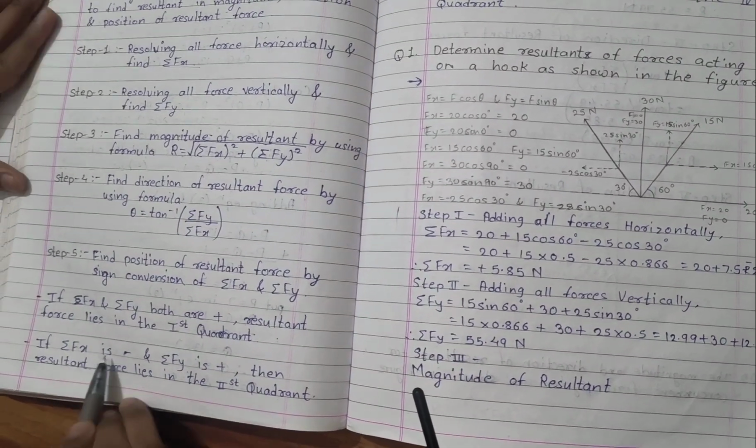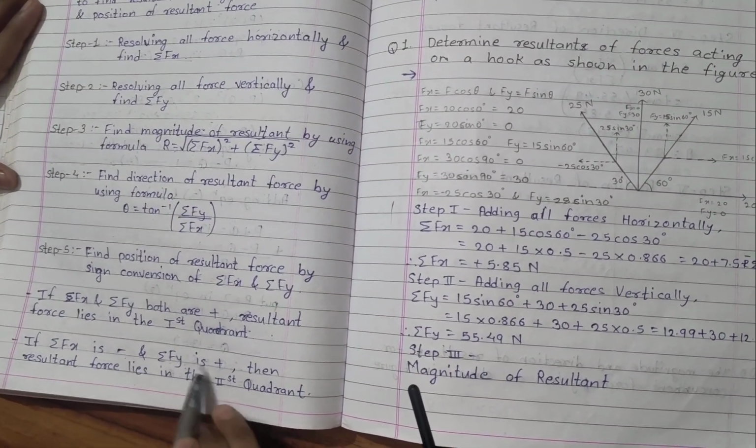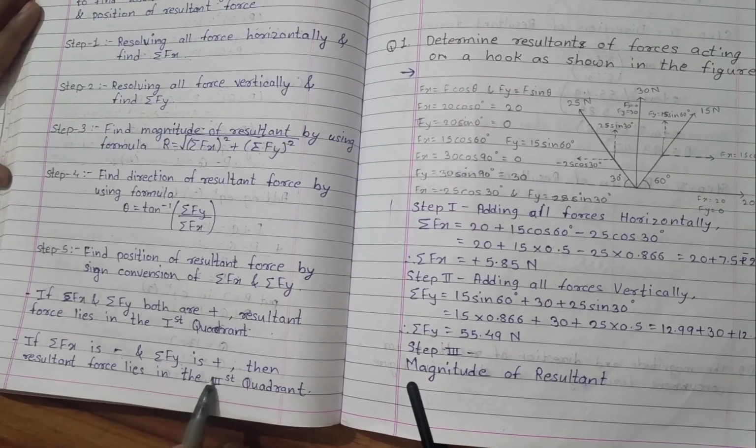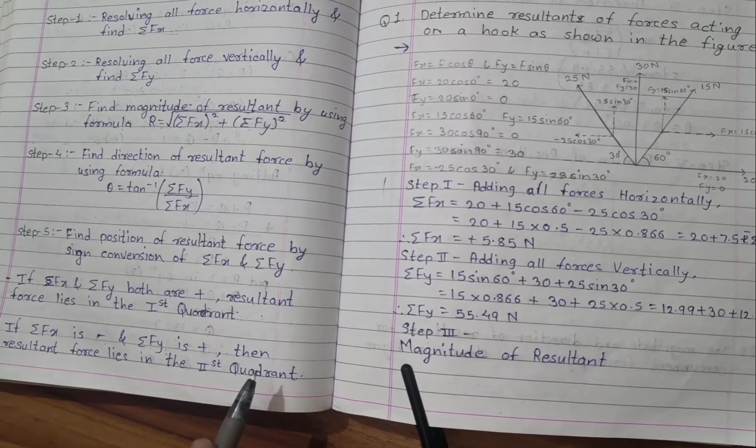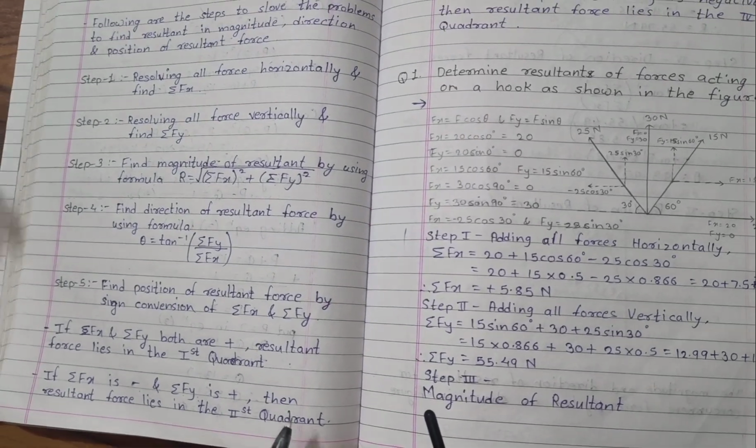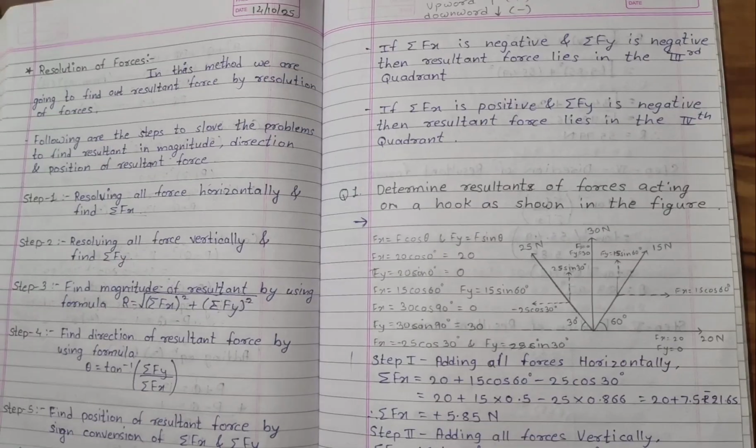If summation F of x is negative and summation F of y is positive, then the resultant force lies in the second quadrant.